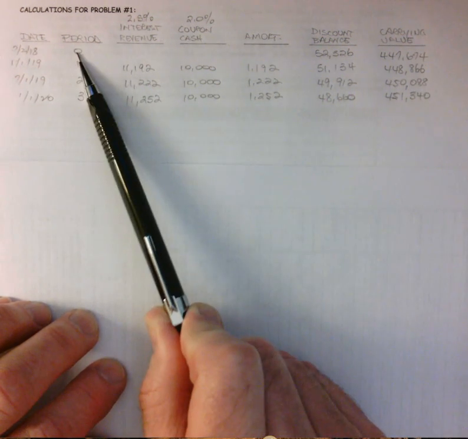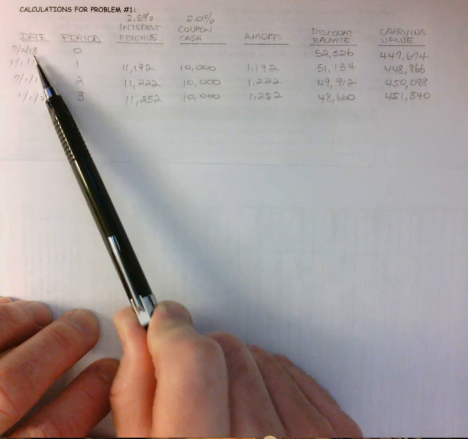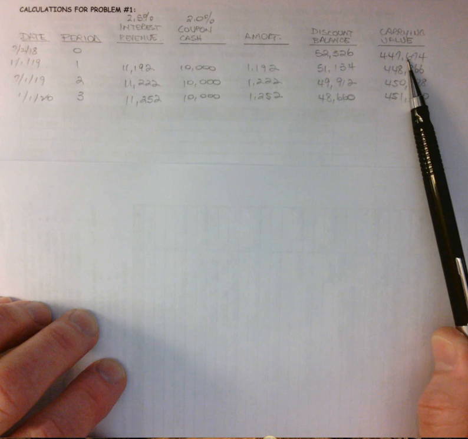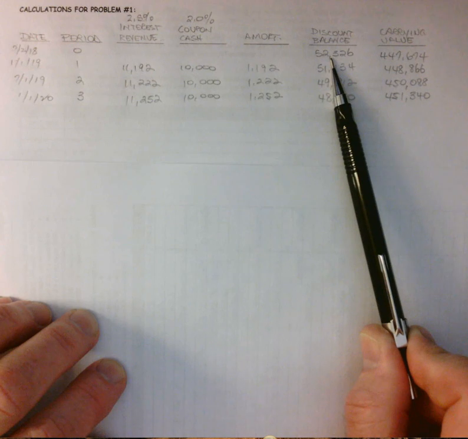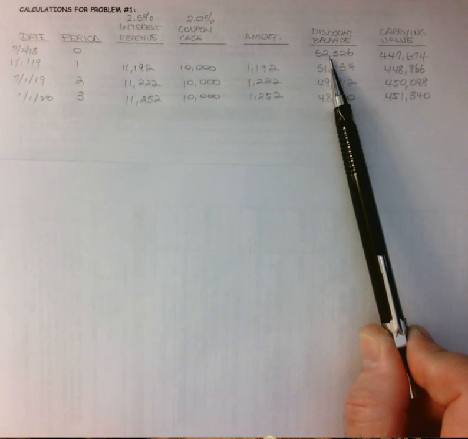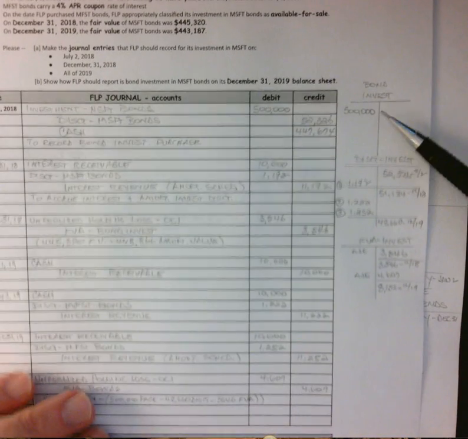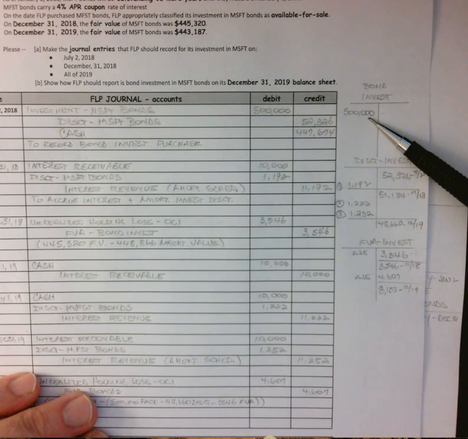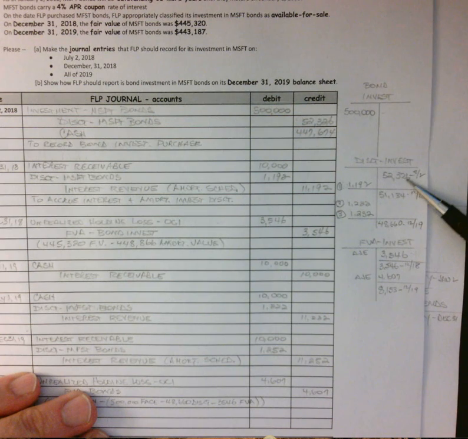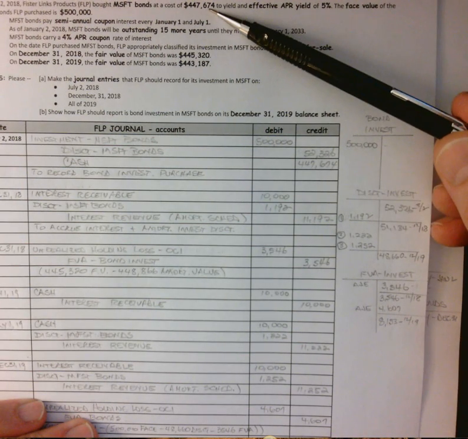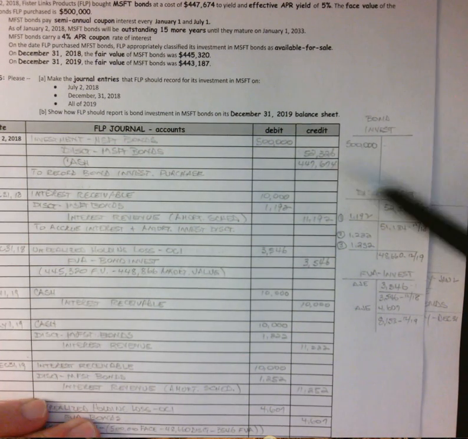So the original entry at time 0, July 2, 2018, would show a carrying value, the purchase price of the bonds, of $447,674, and then the discount balance of $52,326. And of course, these values would come straight from the general ledger account, $500,000 for the bond, less the original discount, $52,326. That would produce the purchase price of $447,674.